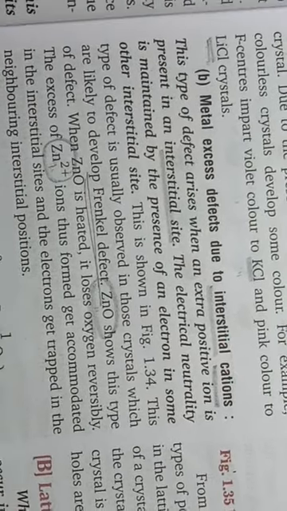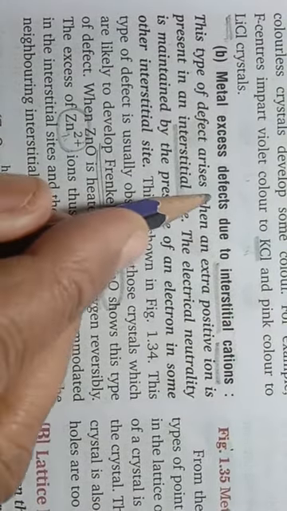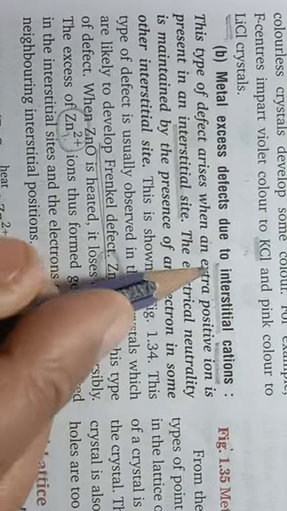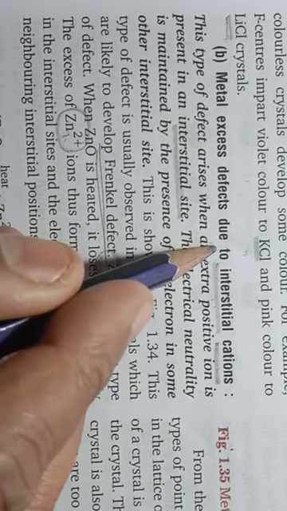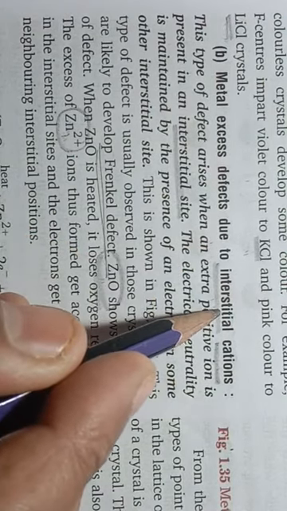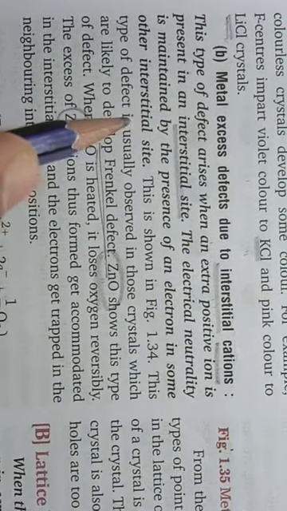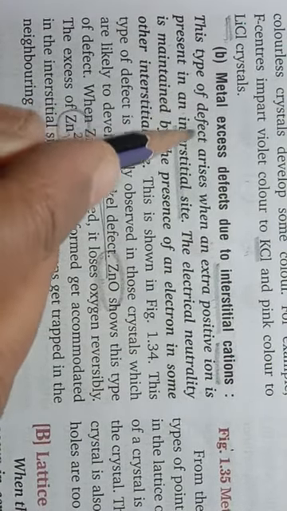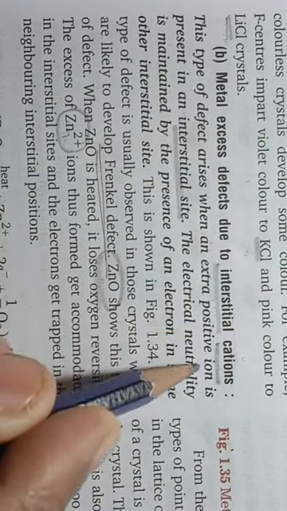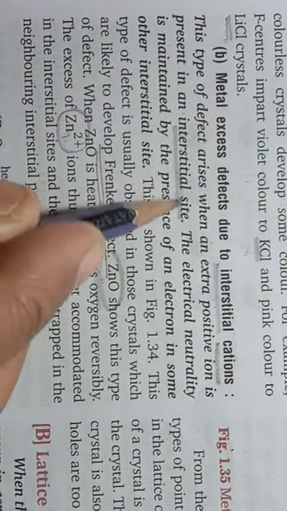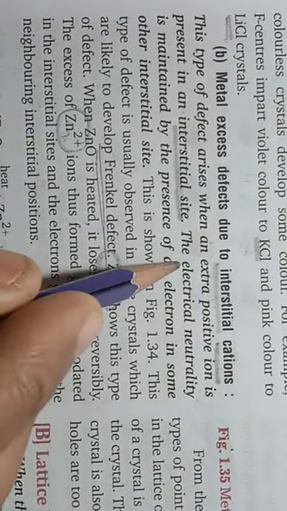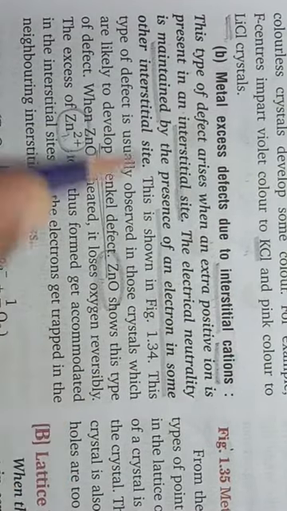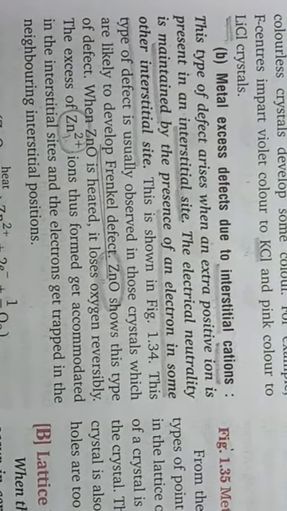The next type is metal excess defects due to interstitial cations. In such a defect, a positive ion is present in an interstitial site. Okay, students, as written here, this defect arises when an extra positive ion is present in an interstitial site. The electrical neutrality is maintained by the presence of an electron in some other interstitial site.